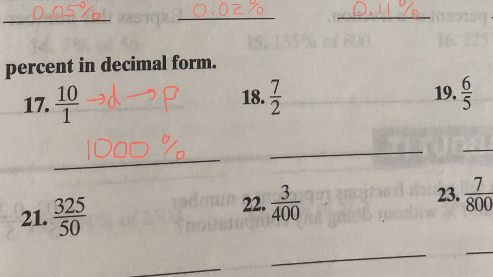Okay, so this is going to be 7 divided by 2. Okay, we'll do some long division here. And that's really 7.0 divided by 2, and there's a decimal right there. So 2 times 3 would give us 6, which is right underneath 7. So we subtract that, and then we're going to bring that 0 down.